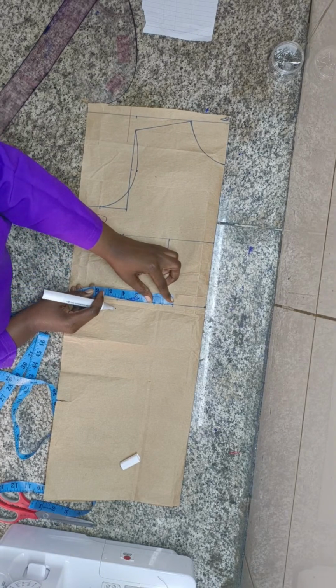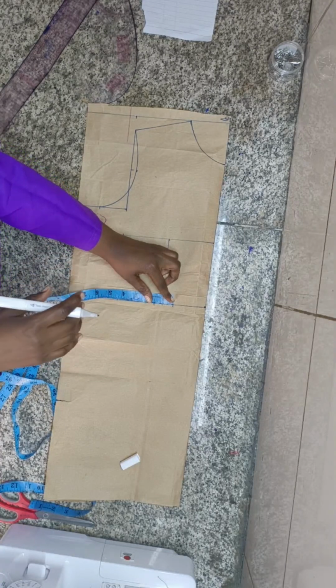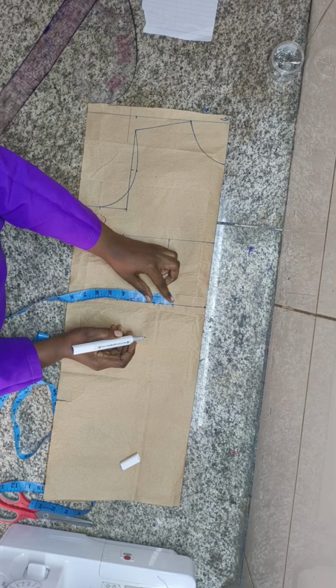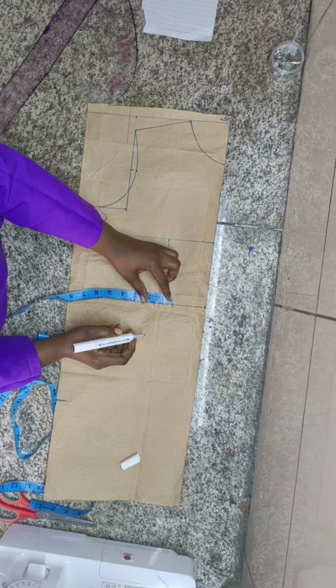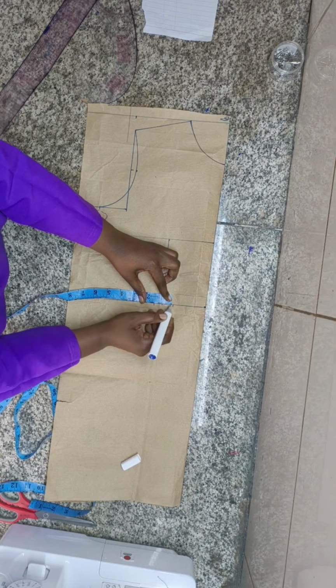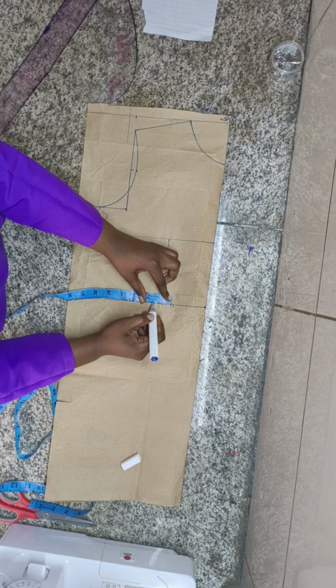I use a dart of what, 1.5? Okay, let me use 1.5 like this.